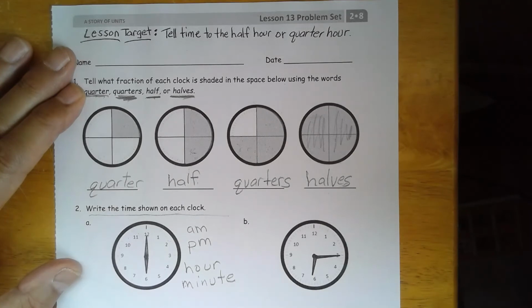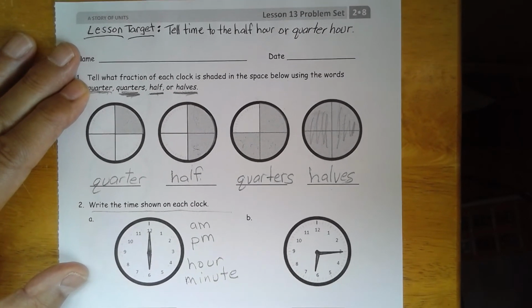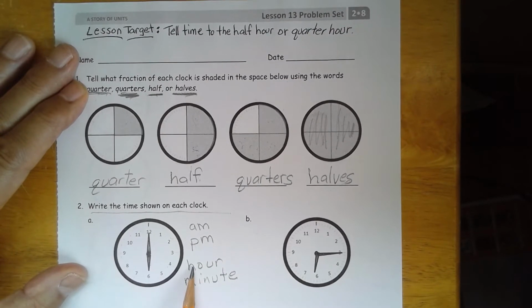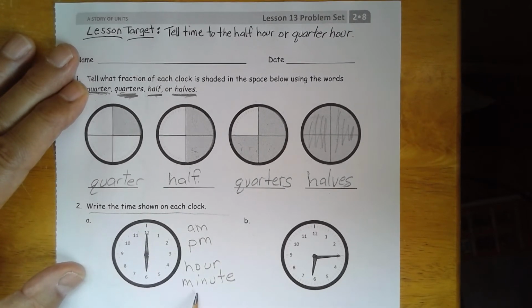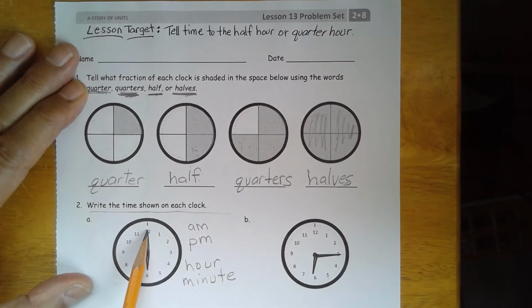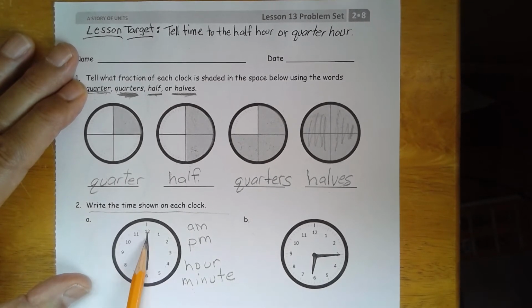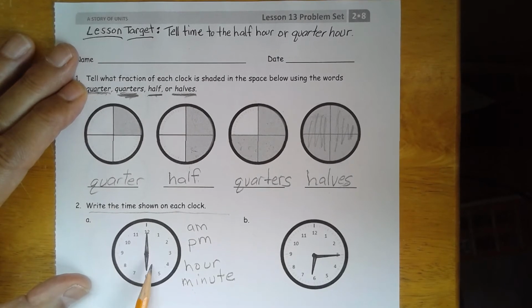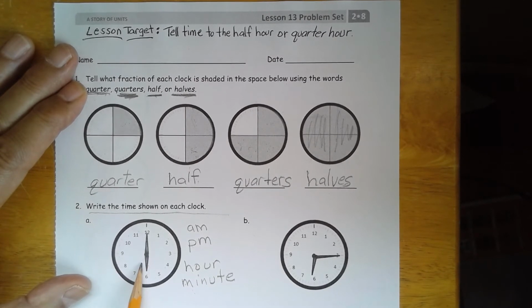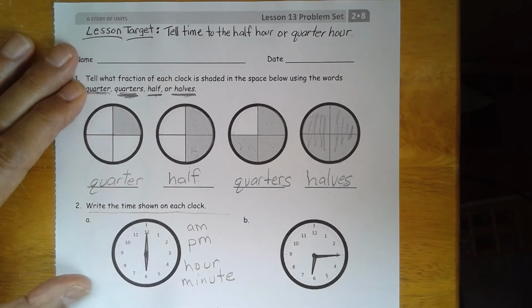We're not going to talk about a second hand because that would be a third hand on a clock. Right now we're only going to talk about the hour hand and the minute hand. Now this clock is showing one hand pointing to the 12 and the other pointing to the 6. It's kind of hard to distinguish which is the longer of the two hands, because remember, the hour hand is short and the minute hand is long. So I'm going to show you a way to tell.